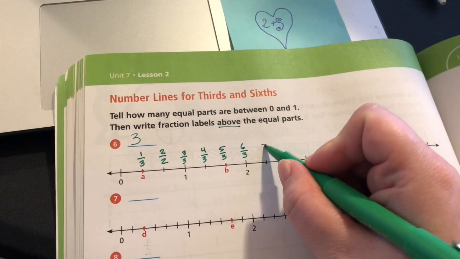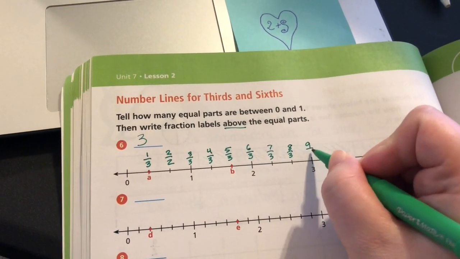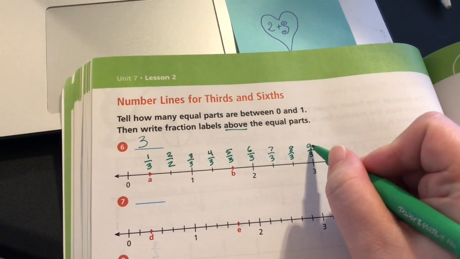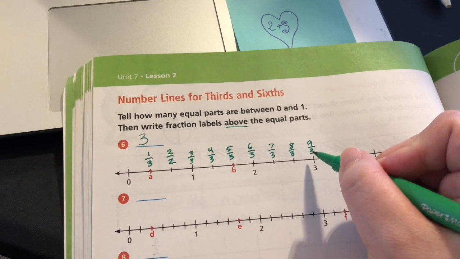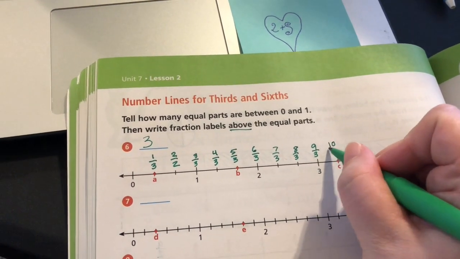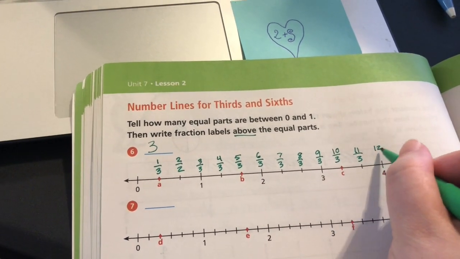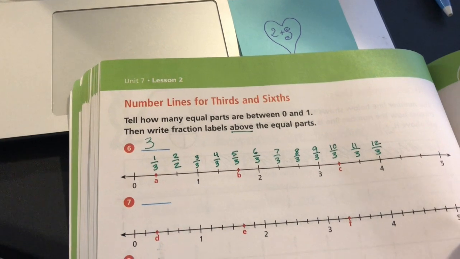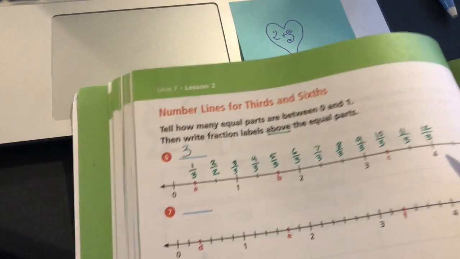Okay, we'd also have 7/3, 8/3, 9/3. So 9/3 is equivalent to 3. If you think about it, if you were to do 9 divided by 3, you would get 3. 10/3, 11/3, 12/3, same thing. 12/3 is equivalent to 4. If you divide 12 by 3, you would get 4.